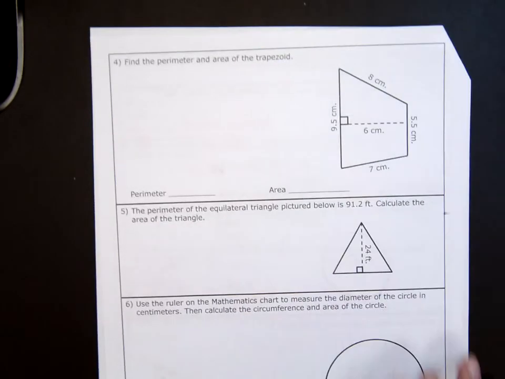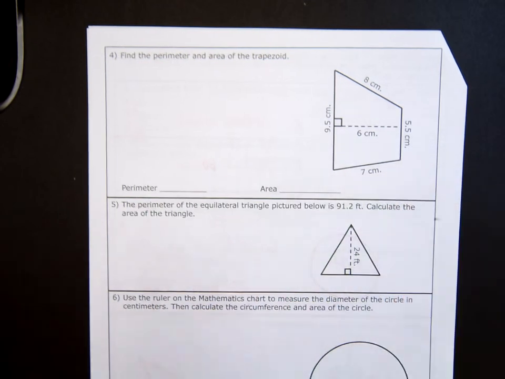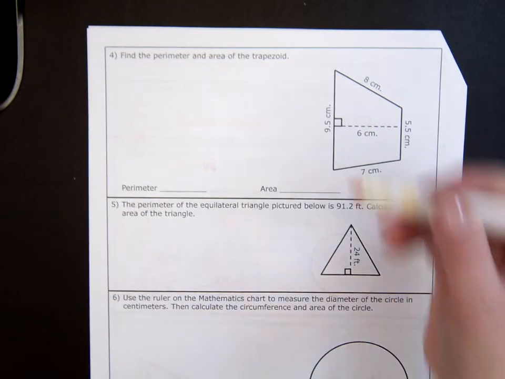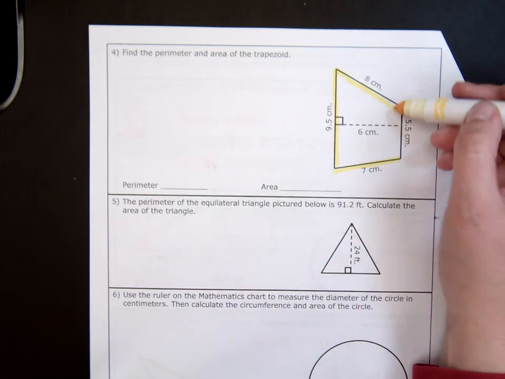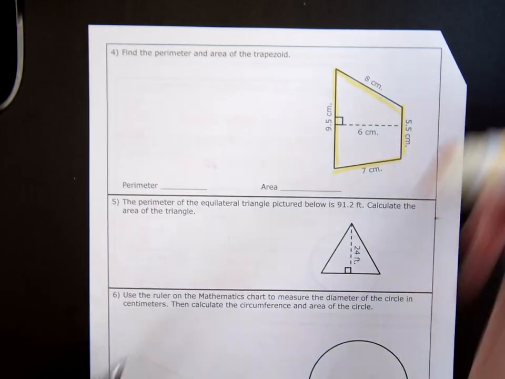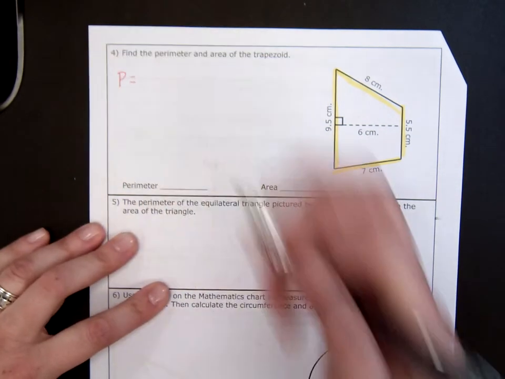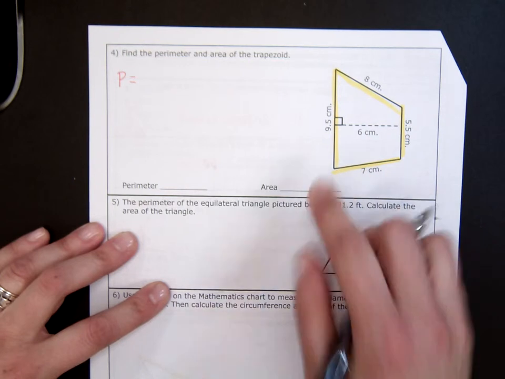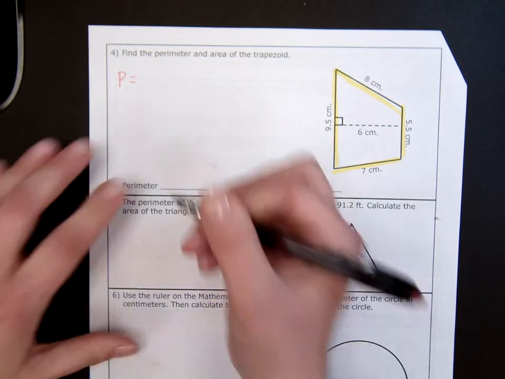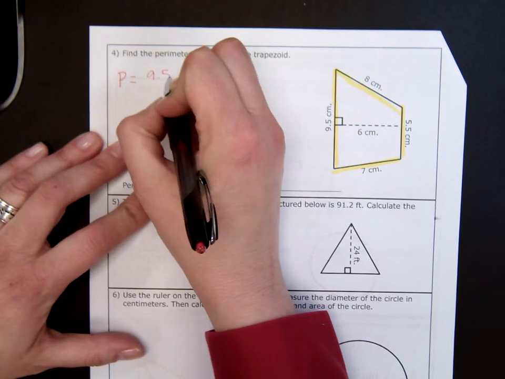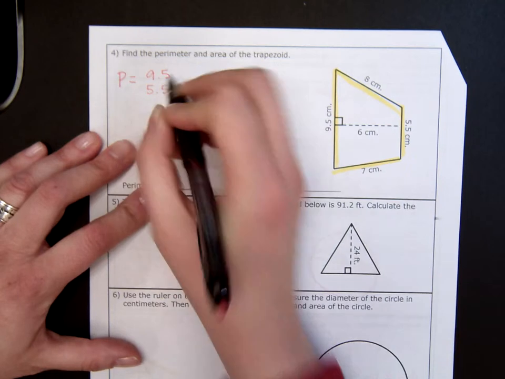All right, number 4. Find the perimeter and area of the trapezoid. So again, let's go ahead and highlight the entire trapezoid so that we can find the perimeter. So the perimeter is the distance around, so we have to look around the outside, the edges of our trapezoid. So we have 9.5 centimeters, 5.5 centimeters, 7 and 8.